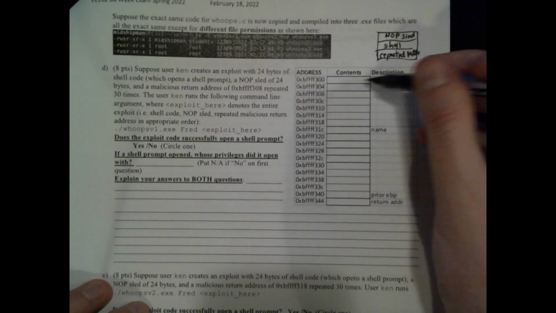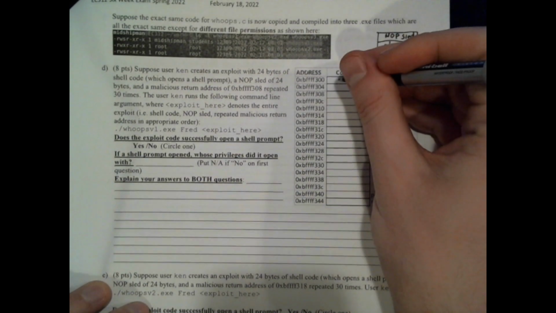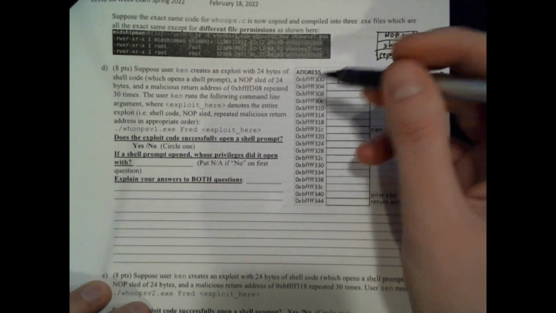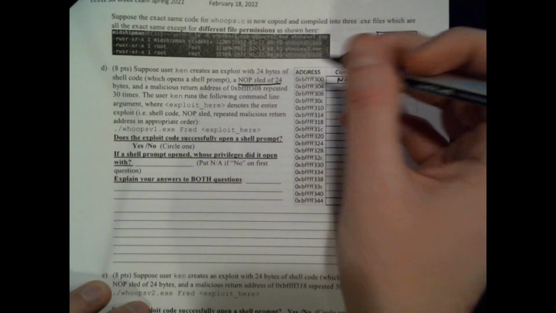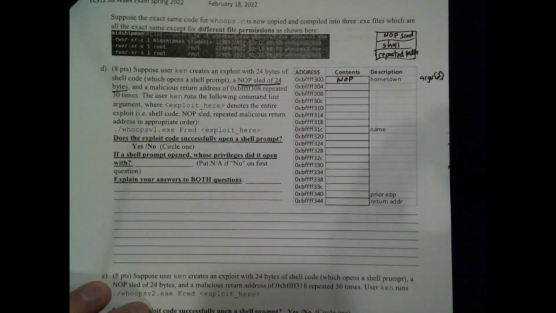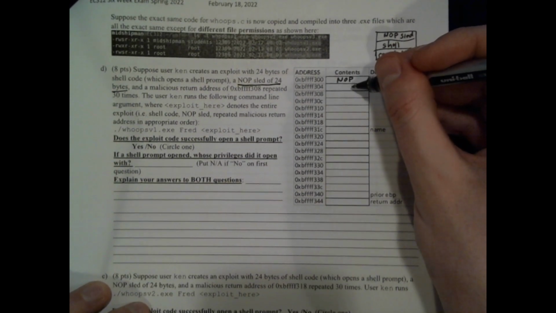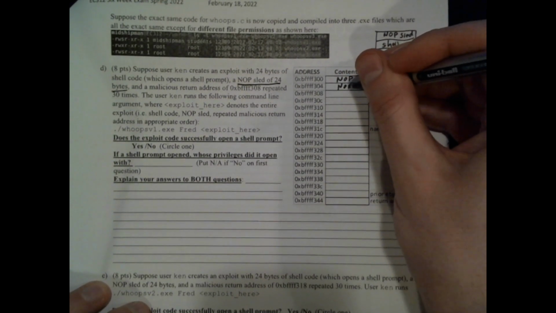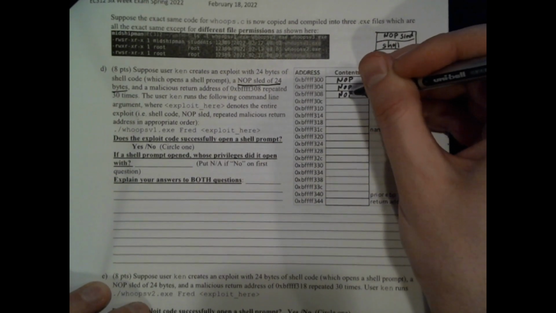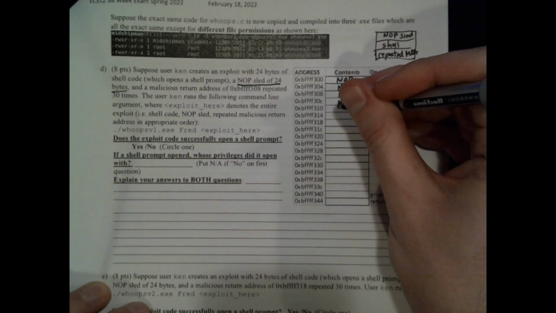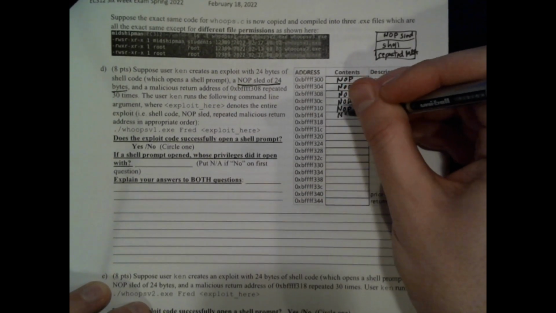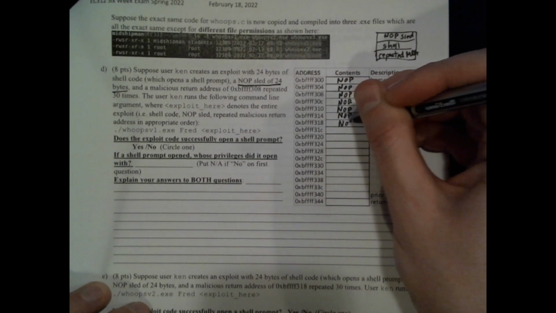So we're going to write in the NOP sled. This is a NOP. We have 24 bytes of that. It says NOP sled of 24 bytes here. That's what we're putting into these boxes. So we're going to have NOP, NOP, 12, 16, 20, 24, 28.